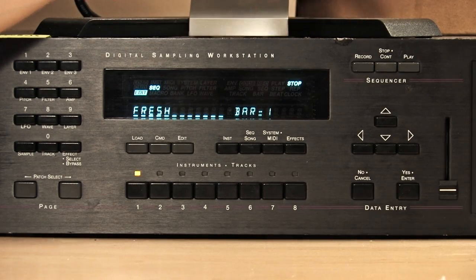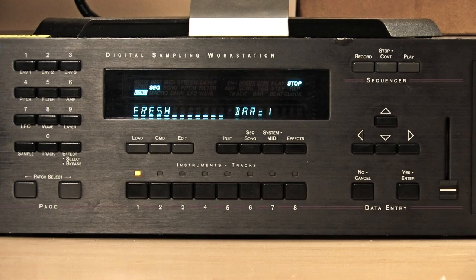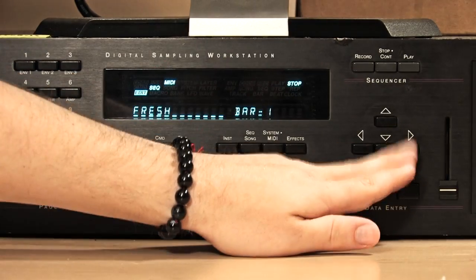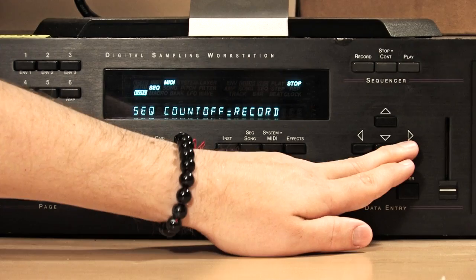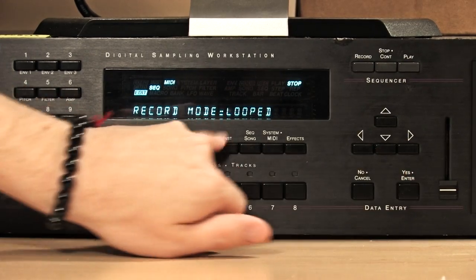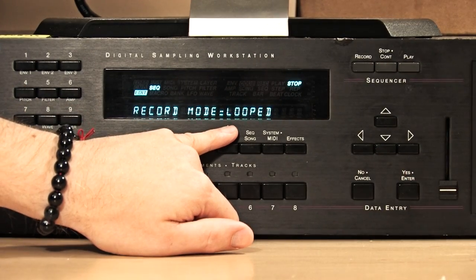So now we can start recording new drums anytime, and we'll have this as a template to work from. So what we want to do is go in and change this to looped mode, make sure that's on.